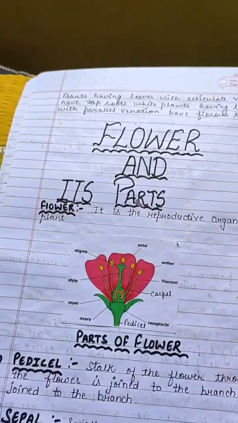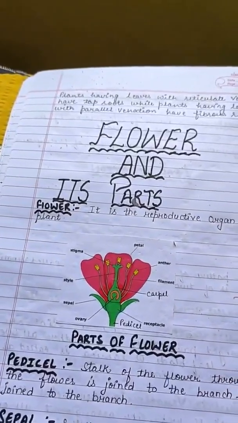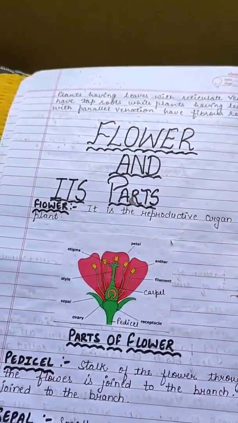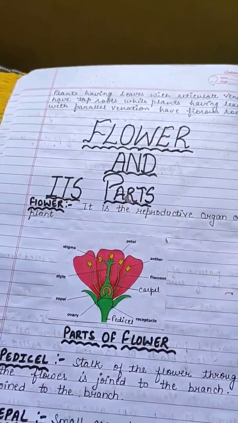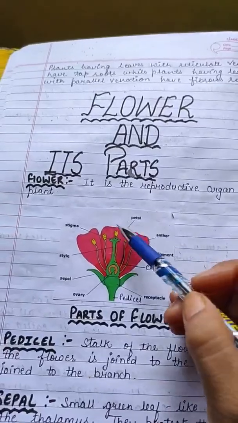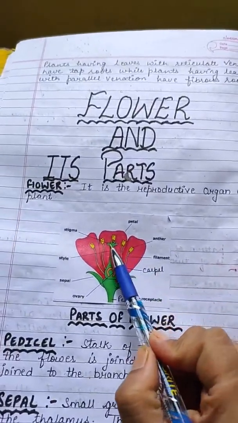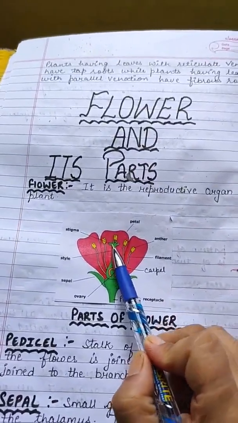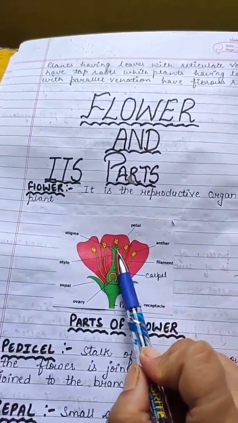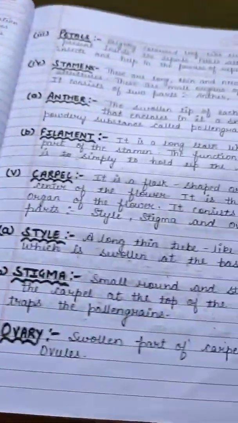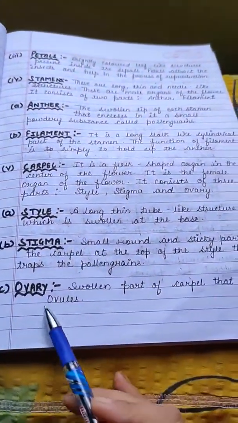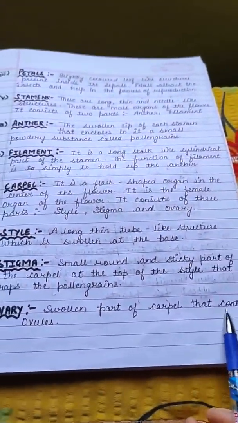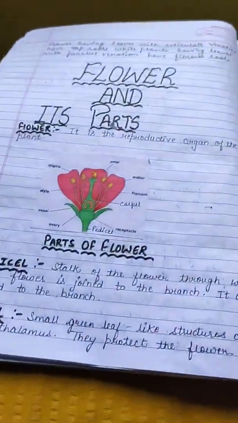So stigma is present at the top of the style, and it traps the pollen grains. Next is ovary, swollen part of carpel that contains ovules.